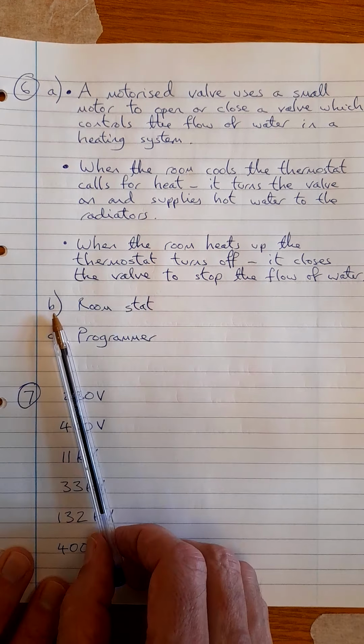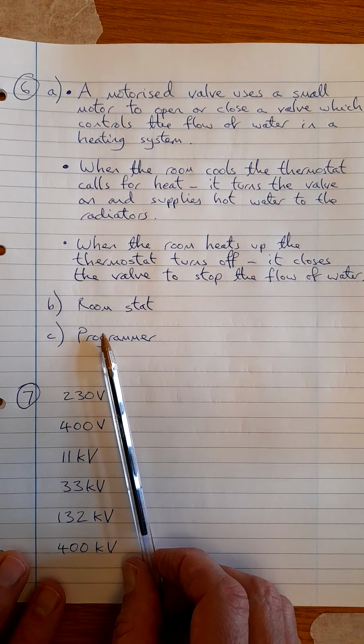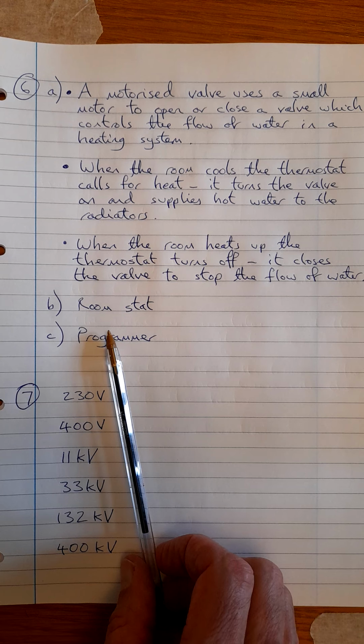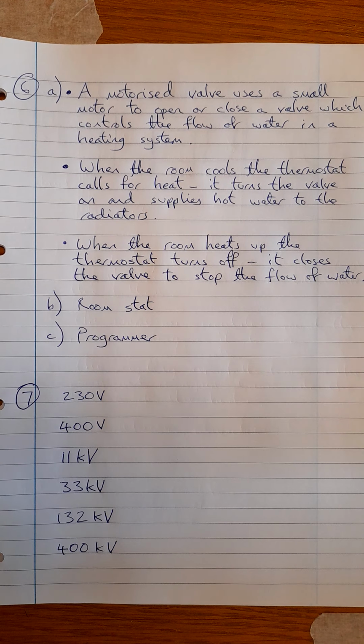So 6B and 6C, I haven't written it. Again, I'll do something sort of loosely verbal on it right now. 6B, room stat. Okay, so a room thermostat is used to regulate or control the temperature in a room. If a room cools down, the thermostat turns on. It's calling for heat. If the temperature rises, the thermostat turns off and it's said to be satisfied.